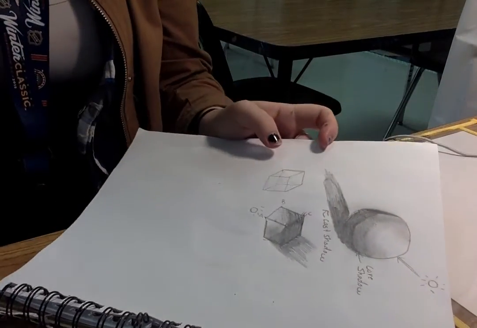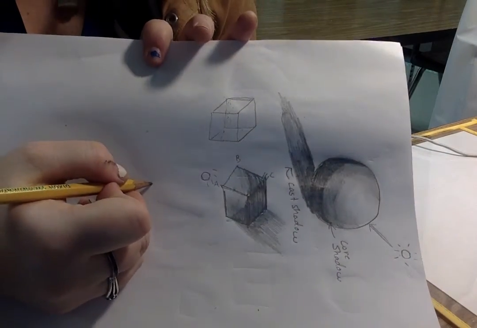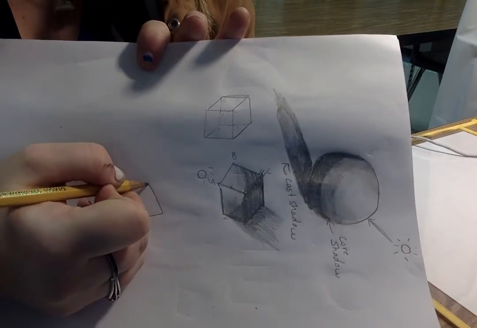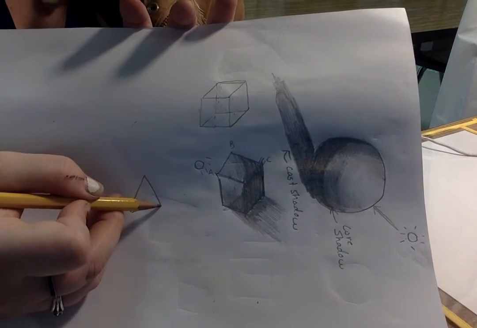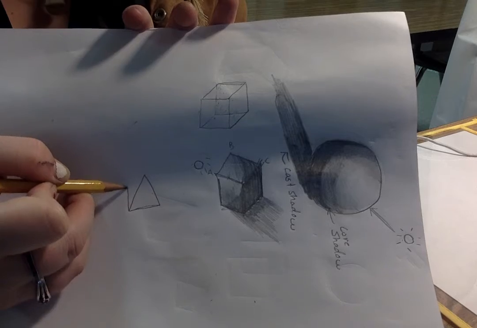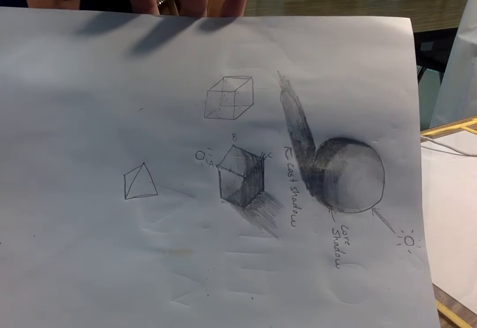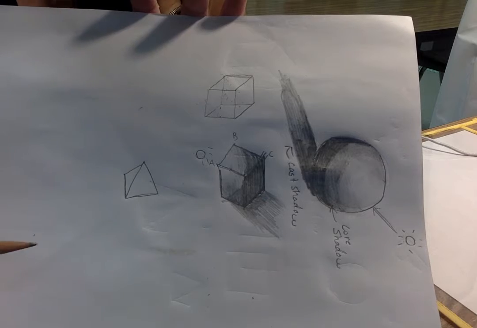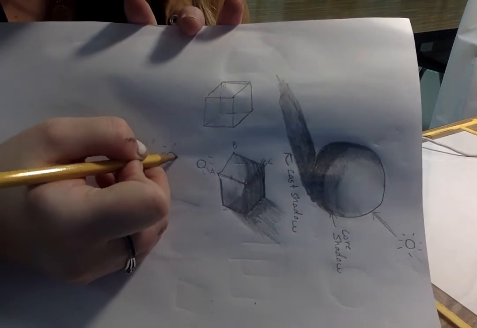My very last example is going to be a pyramid. So when I'm doing a pyramid, I draw a triangle. Then I'm going to draw a kind of like an L. So this is my bottom part, and then I'm going to have this part. That would be the L. And then I'm going to connect this part, and that would be my pyramid. Then I'm going to take a sun. So this would be my light source.